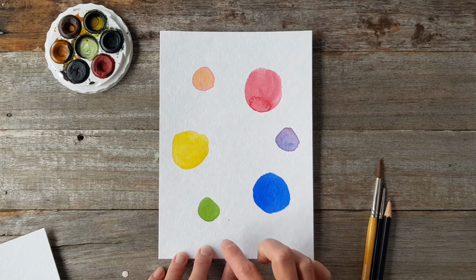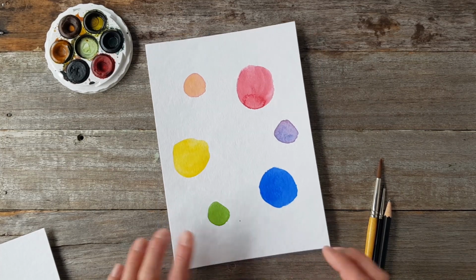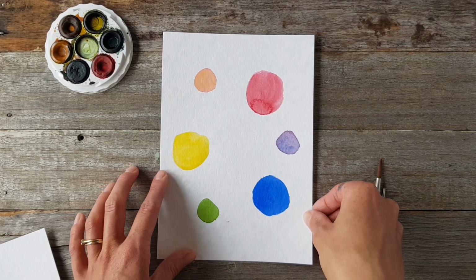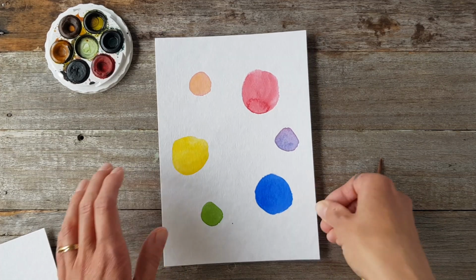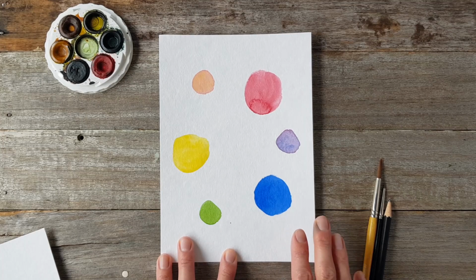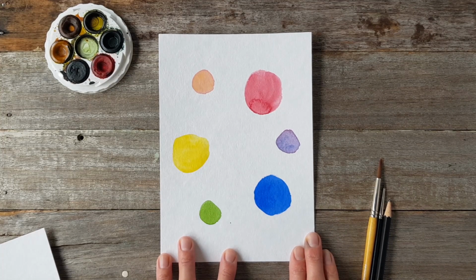And I always get confused. I think green is a primary colour. I don't know why. Maybe it's because I use it so much and I paint so many leaves, but I will often get confused, but it is definitely not. It is a secondary colour.